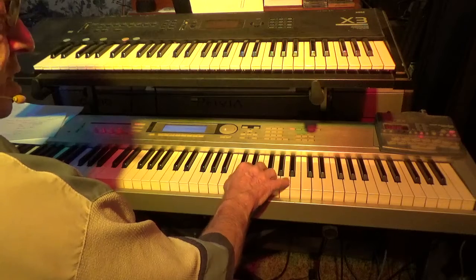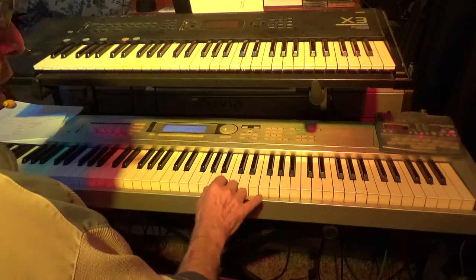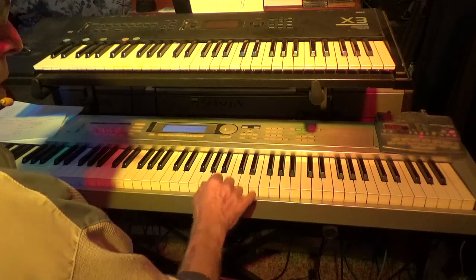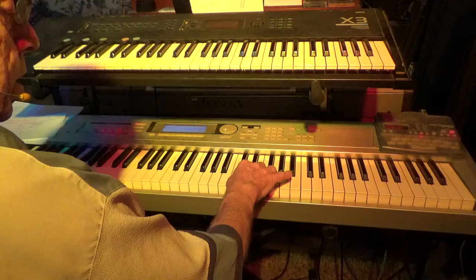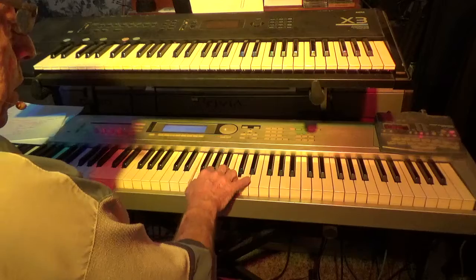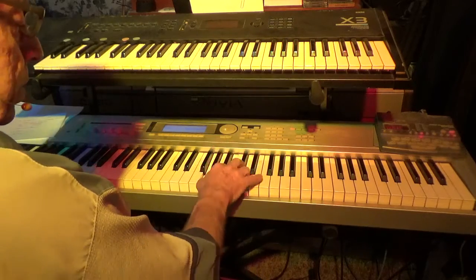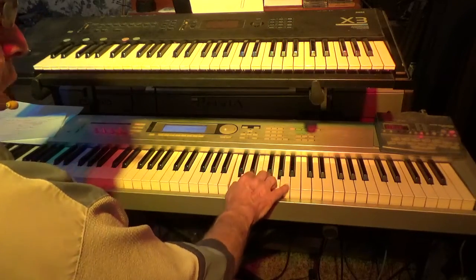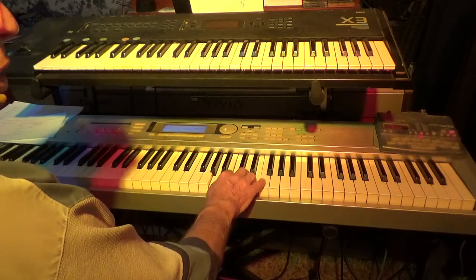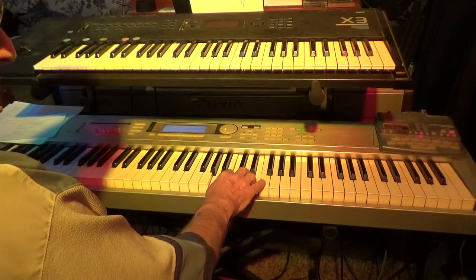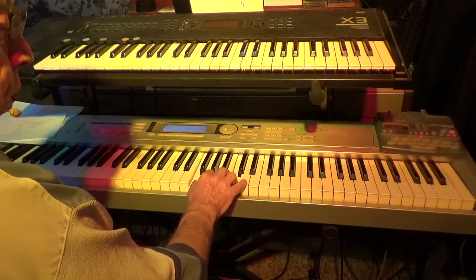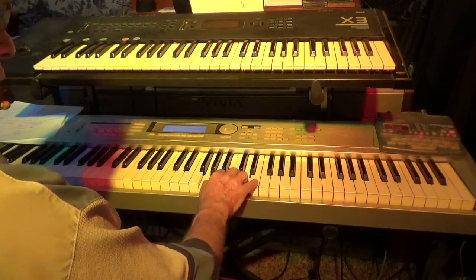That tonic key in this case is C. The relative minor is A minor. C is the 1 chord, A minor is the 6th chord, which is also the relative minor, F is the 4 chord, G is the 5 chord.